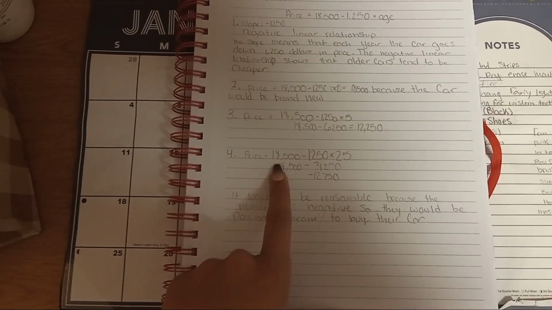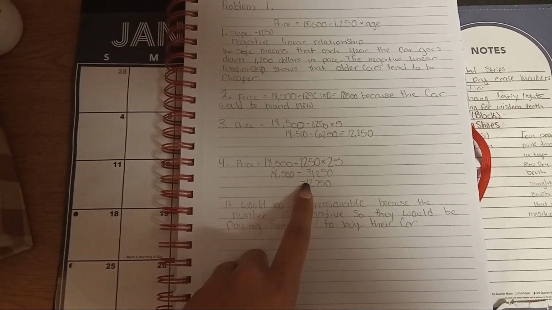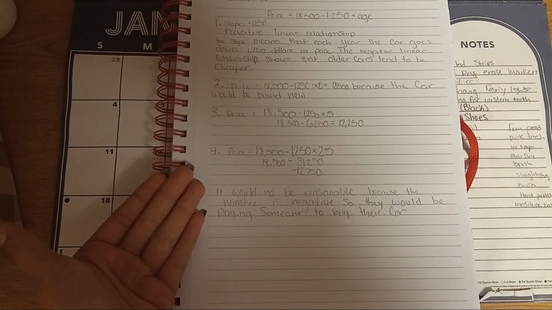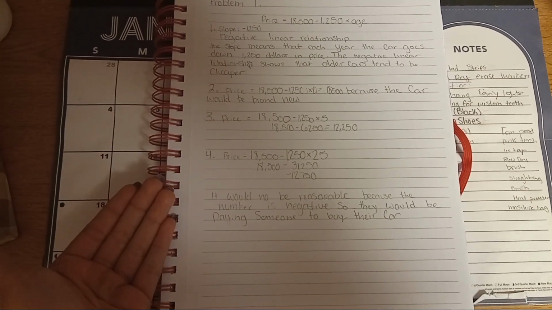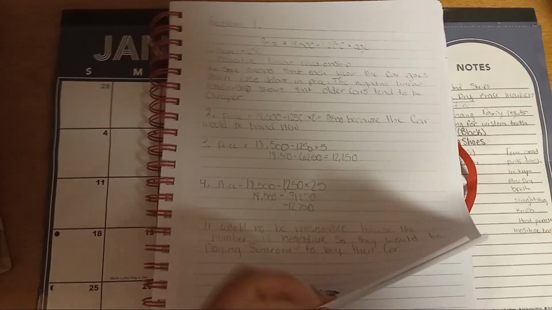For 4, after 25 years, it would be negative $12,750. This would not be reasonable because the number is negative, so they would be paying someone else to take the car, which wouldn't make sense.